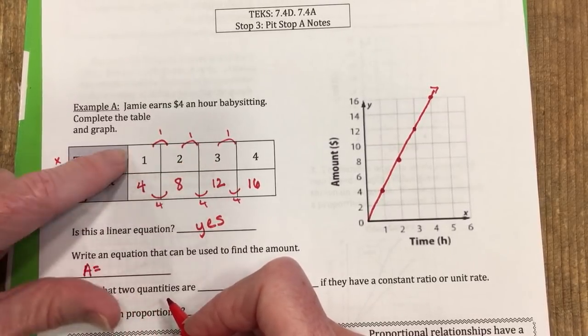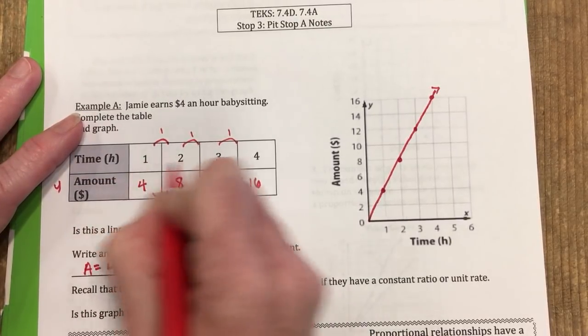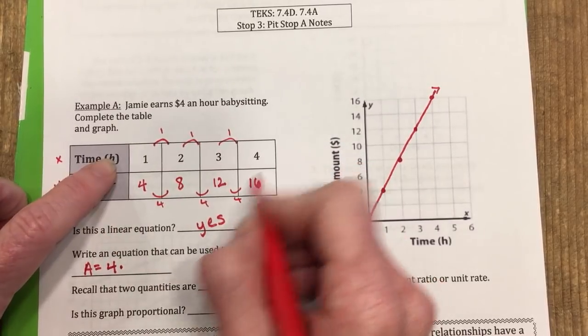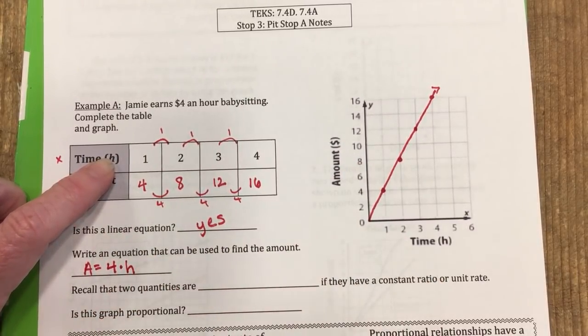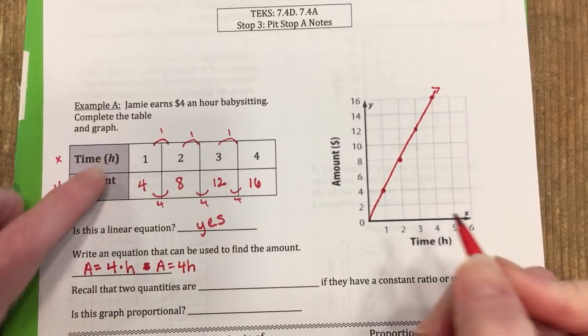The 4 is what was always the same. So I need to do 4 times whatever that number is here. Since I don't want to put a number there, I'm going to put the variable there, which is h. So A equals 4 times h, or I don't have to write it with the dot. I can also write it as just 4h, either one.